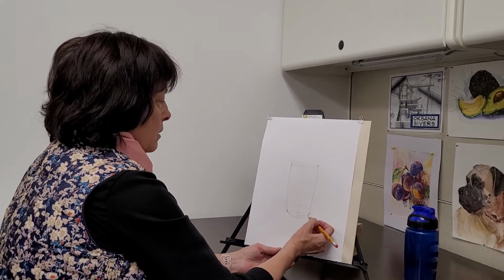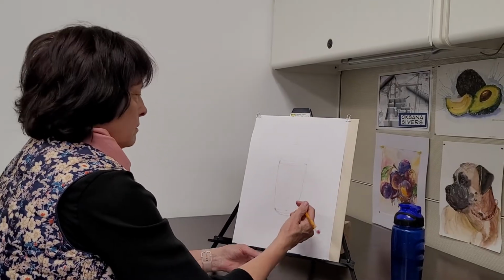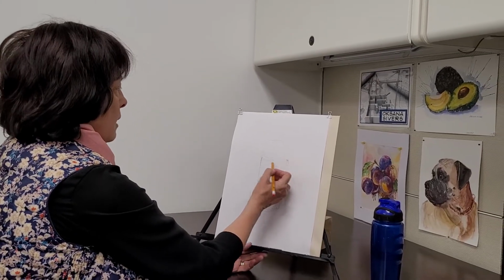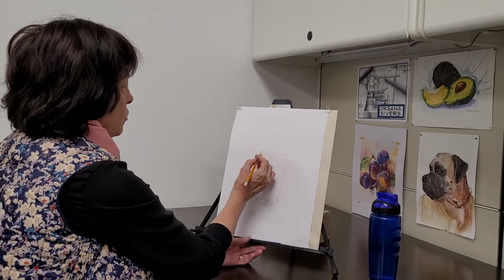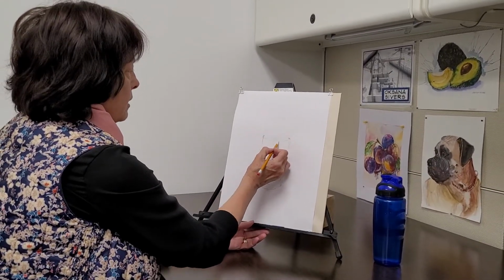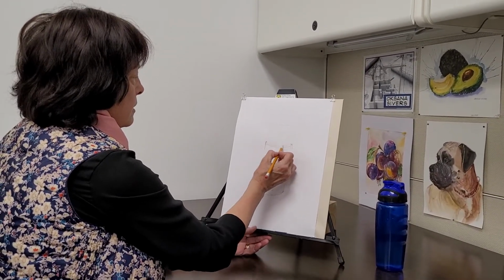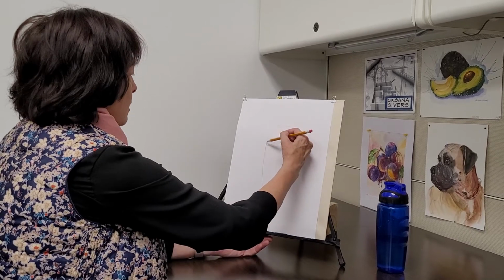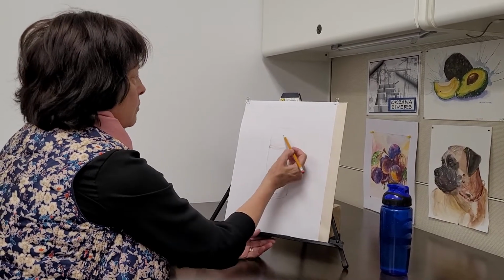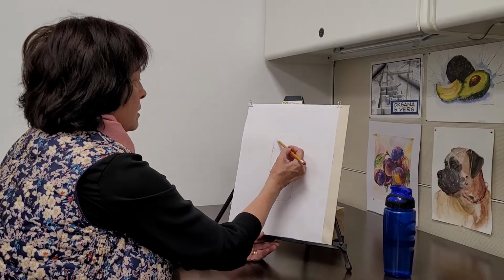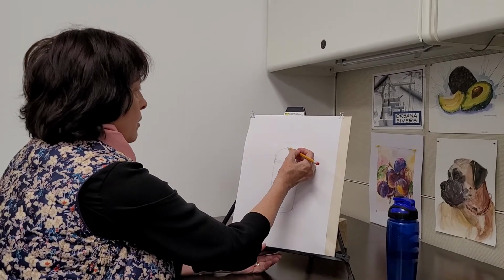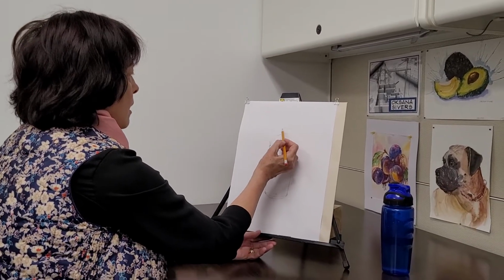We can make this more visible. Why did I put this? And then I have this, the shoulder of my bottle, and this is the thickness of the line, and the bottle itself goes spherical on the top.